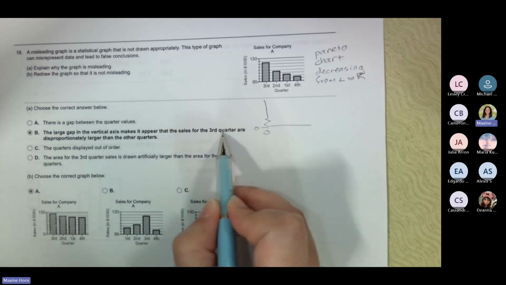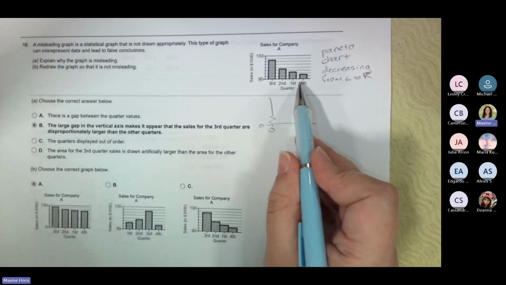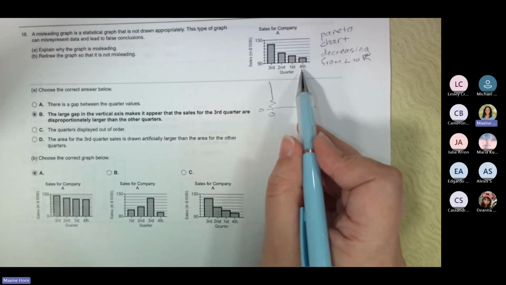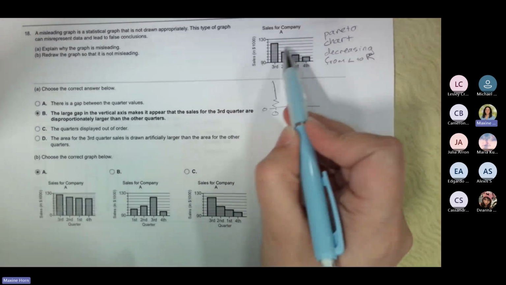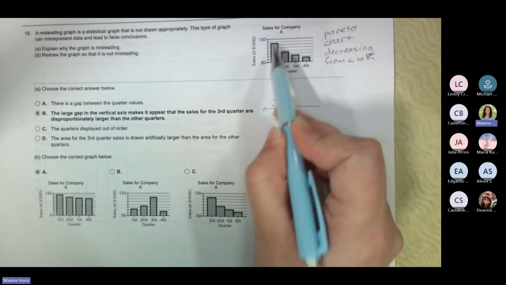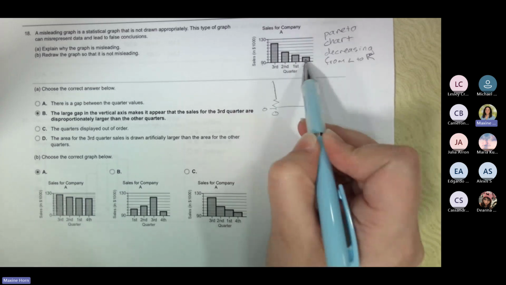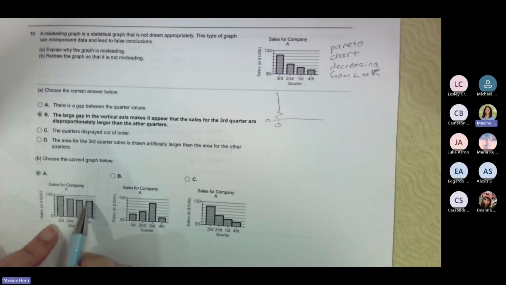It makes it appear that the sales for the third quarter are disproportionately larger than the others. Okay, so what are they talking about? Well, what if we drew it the correct way? This is what it would look like. When you look at this, you say, wow, this is so small compared to that. This is multiple times as big as that. But when you're comparing apples to apples, you can see this is not that much different than that. I mean, yeah, it's lower, absolutely. But this is not multiple times bigger than that. Whereas if you're just glancing at this, that's what you're going to think, right?